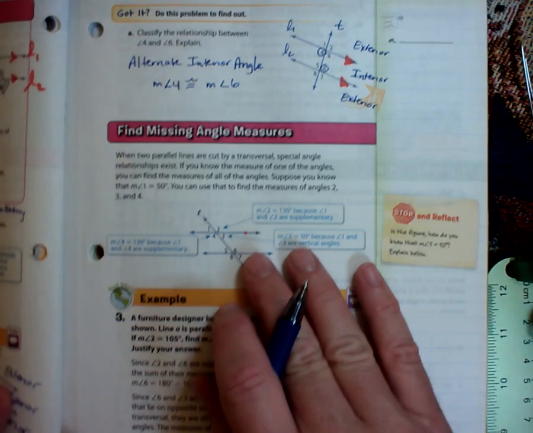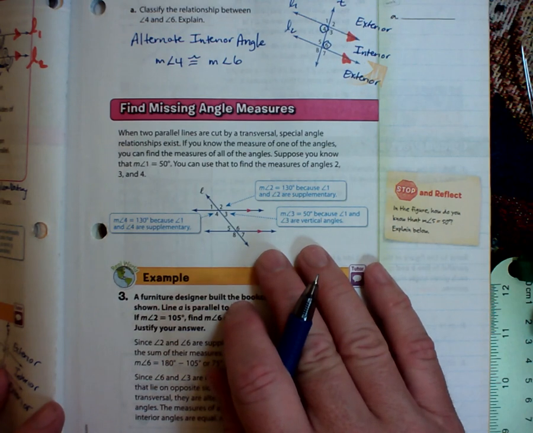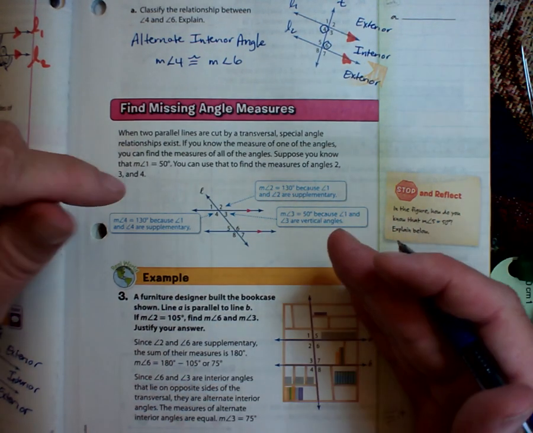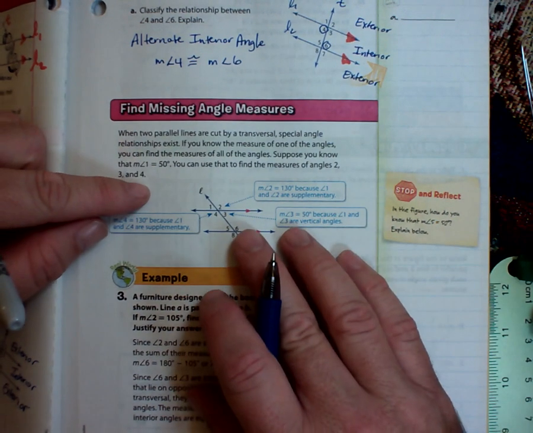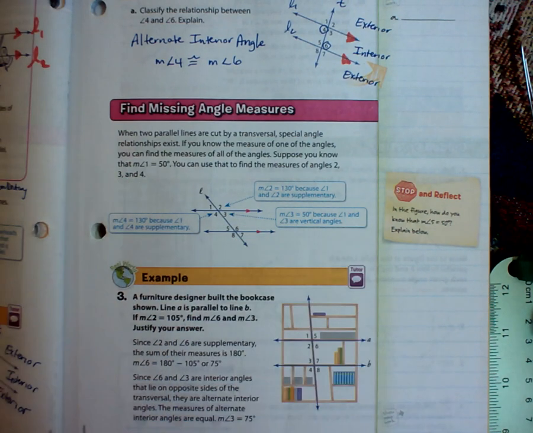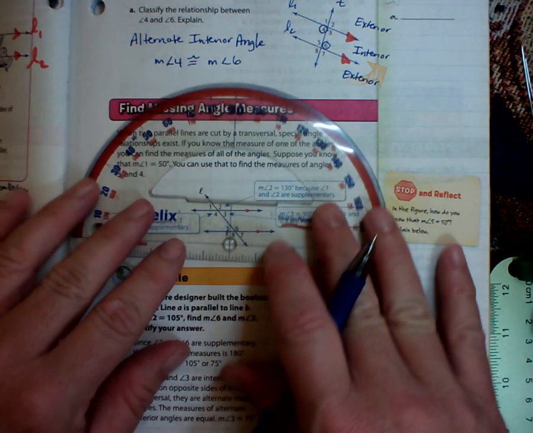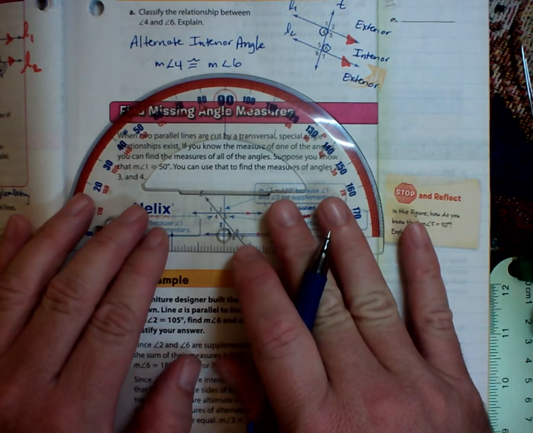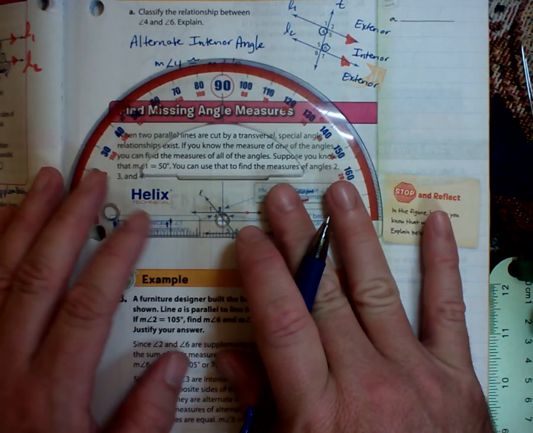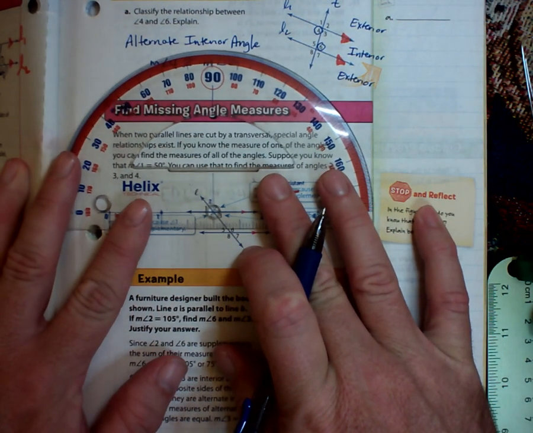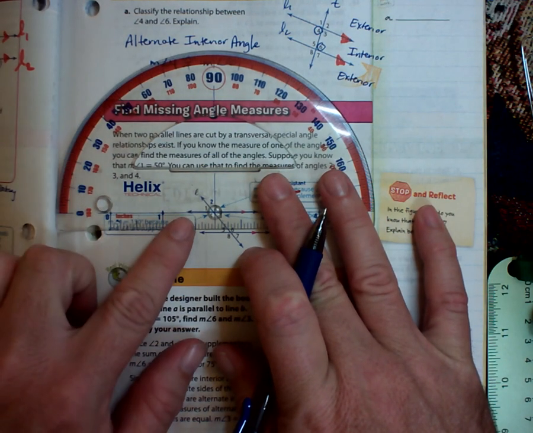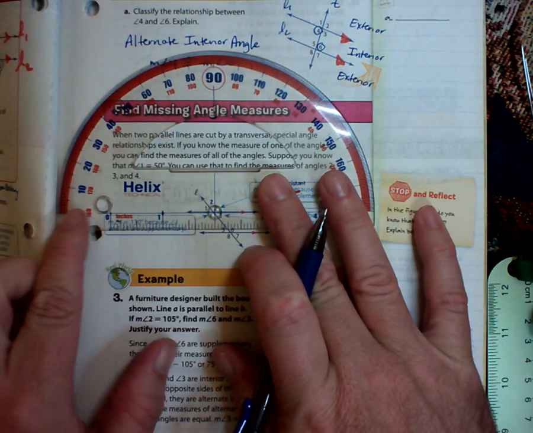Let's find some missing angle measures. Okay, this is where the vocabulary that was missing we added in here about the supplementary relationships. If you have a protractor and you ever want to look at these angles, you can. So the way a protractor works is you are going to set the target right at a vertex and pick a line to be a 0.